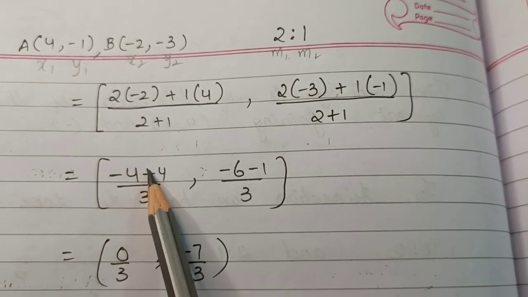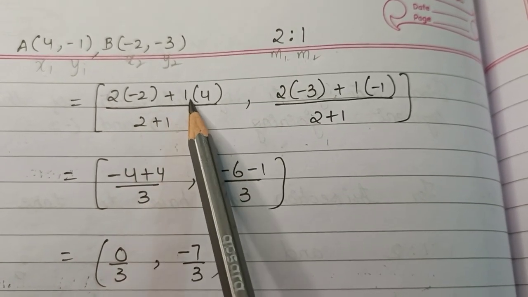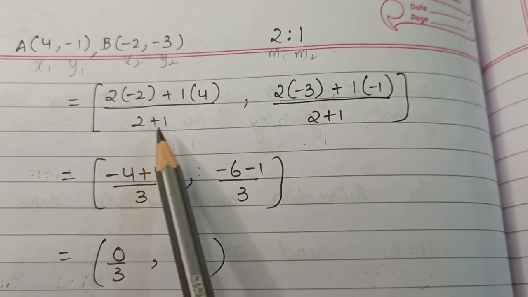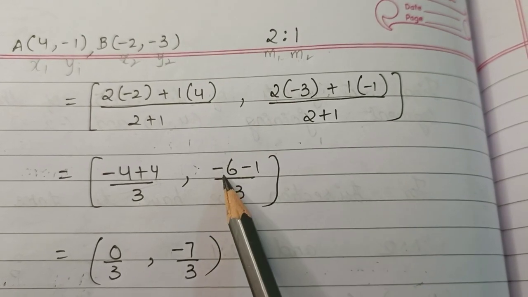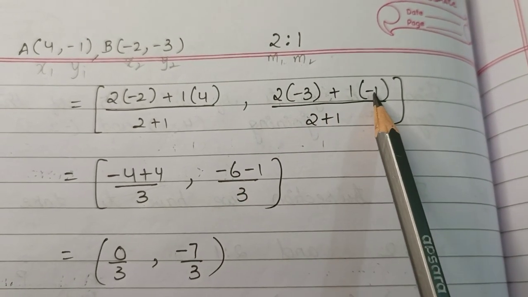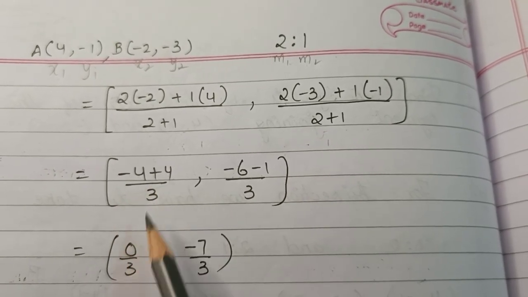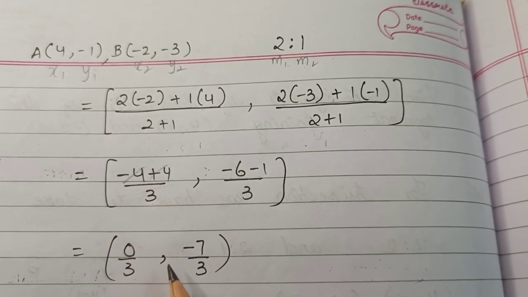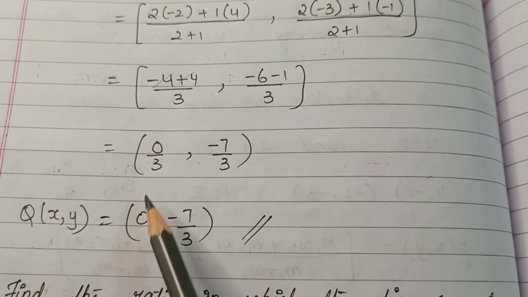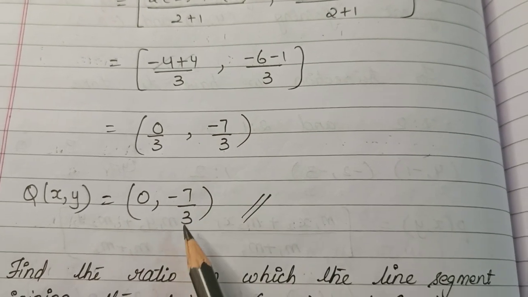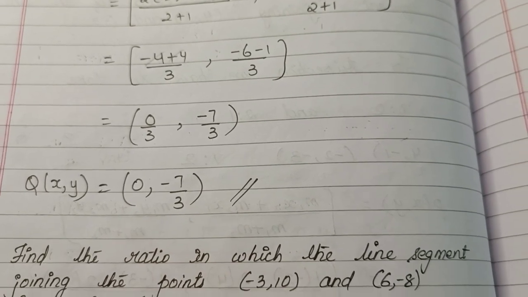2 2s are 4. Here plus is there, plus into minus, minus 2 2s are 4, plus 1 into 4 is 4, by 2 plus 1 is 3. Similarly, 2 3s are 6, minus is there, so minus 6, plus into minus, minus 1 1s are 1, upon 2 plus 1 is 3. Minus 4 plus 4 is 0 by 3, comma, minus 6 minus 1 is minus 7 by 3. 0 by 3 is 0, and this is minus 7 by 3. Therefore, Q of x comma y is equal to (0, minus 7 by 3).